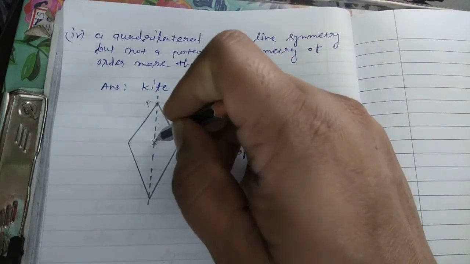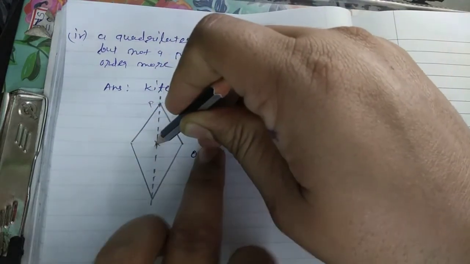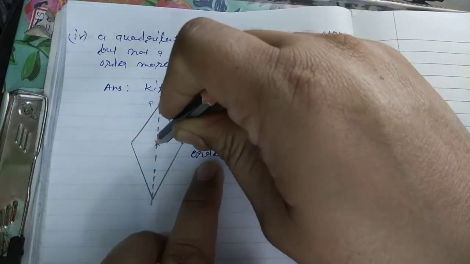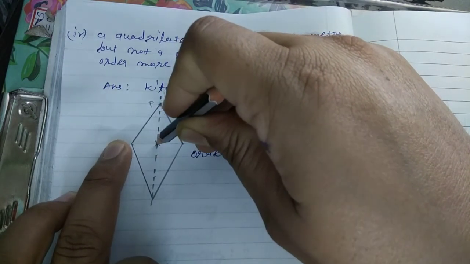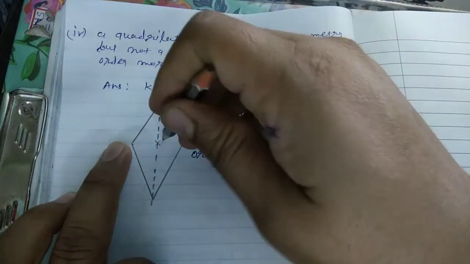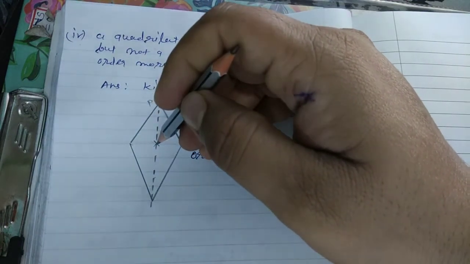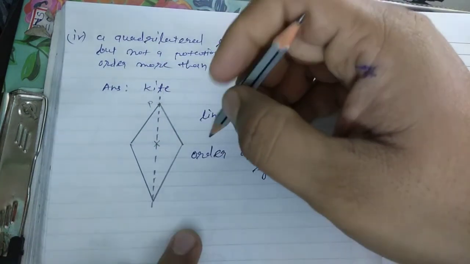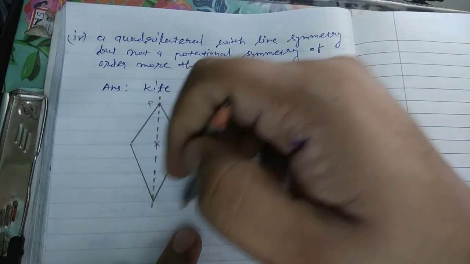This is the center of rotation, and from that point we rotate this kite shape. After rotating, we can see that the shape we get does not look exactly the same. Again, in the same way, we rotate again.